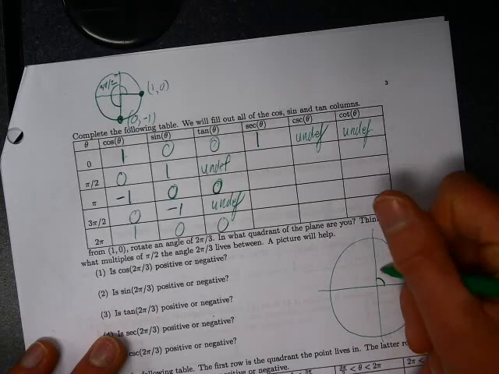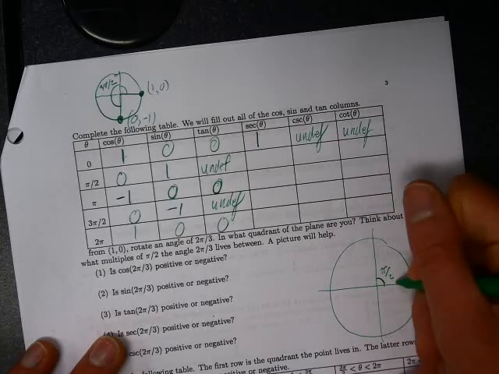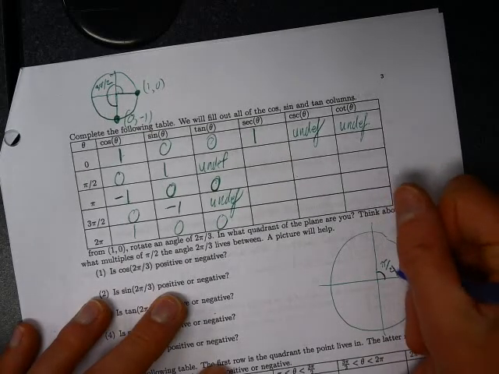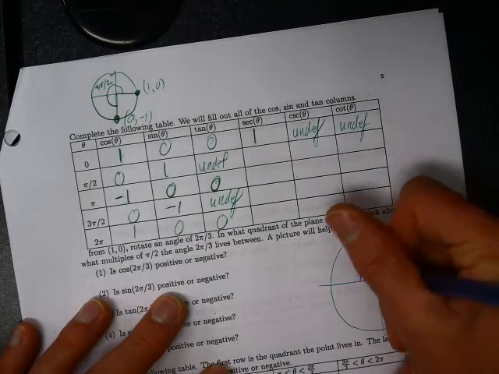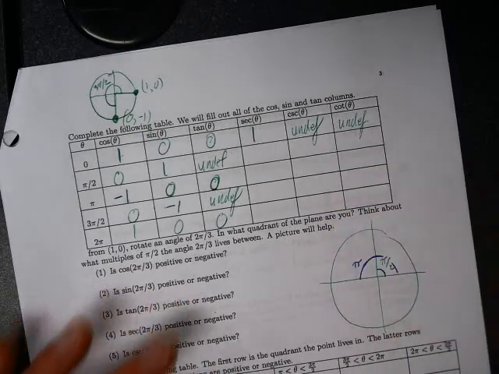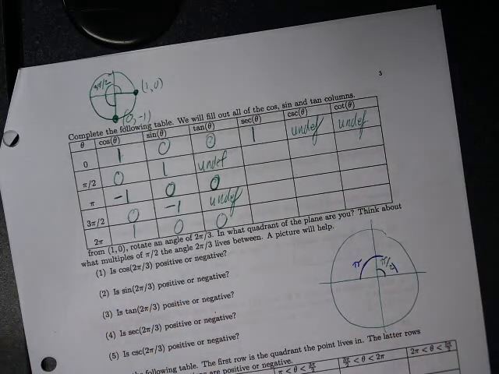There's an angle of pi over 2, and bigger than that, all the way around to there, that's an angle of pi. Let's try to draw an angle of 2 pi over 3 by using those to help us.